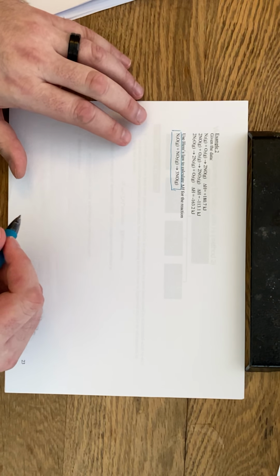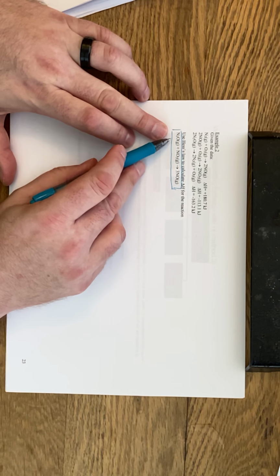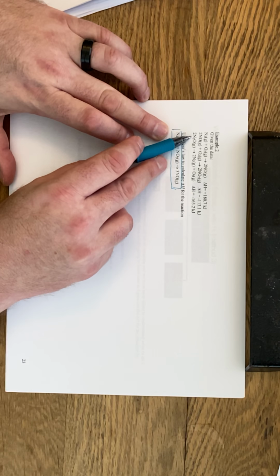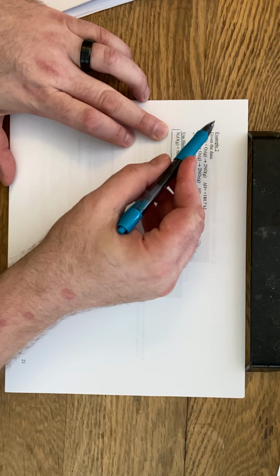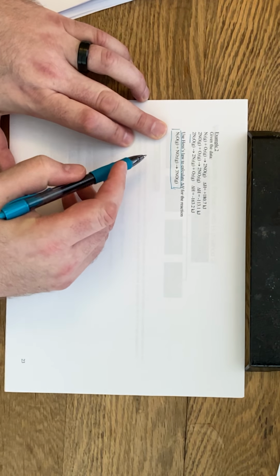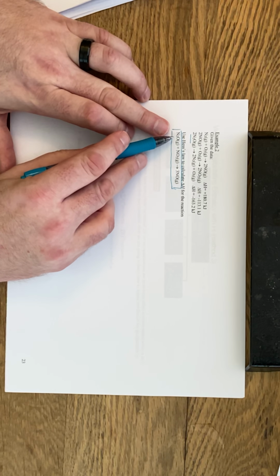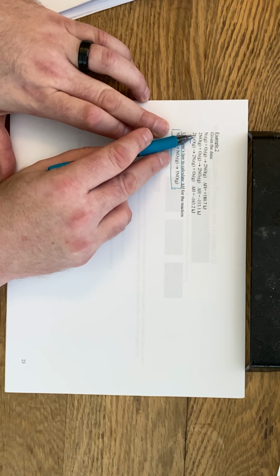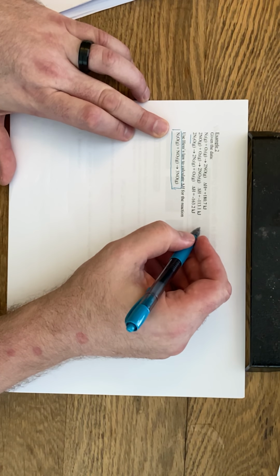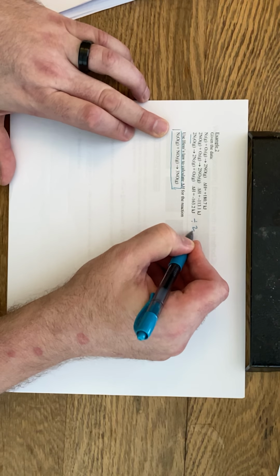Now, I looked at this and I went, all right, I need to have N2O on this side over here. I looked at all of the equations, and the only place I saw N2O was right here. But then I looked at it and went, wait, I need only one N2O, and here I have two N2Os. And so I'm like, all right, what should I do then? I'm going to divide this by 2.